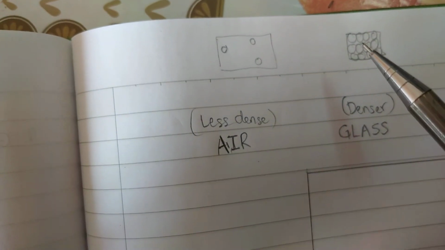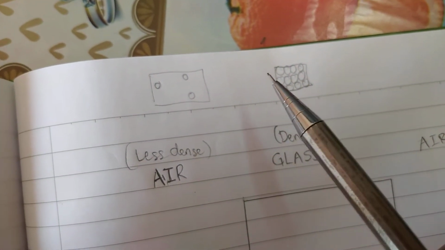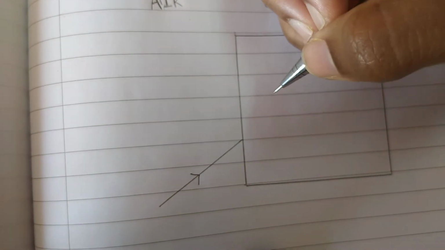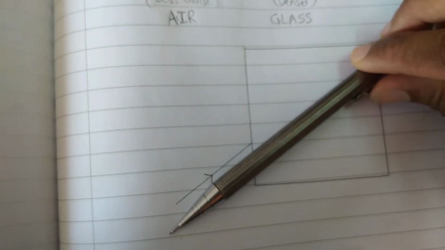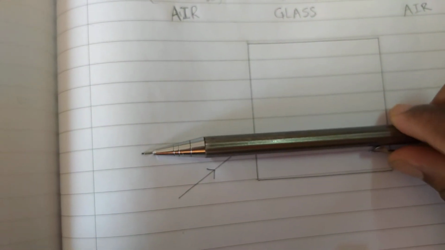Since this is more crowded, the light ray will be slowed down. It's like going from a free road to a traffic jam. And because it slows down, it will bend. Instead of bending away, which is what happens when it goes faster, it will bend nearer because it's slower.